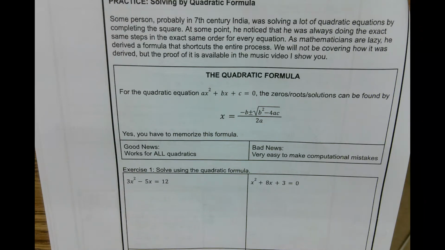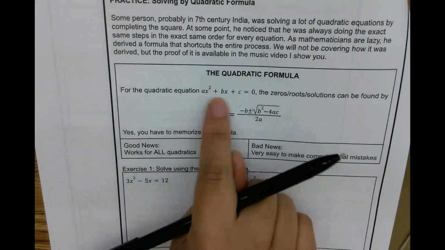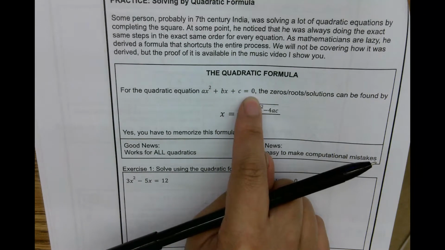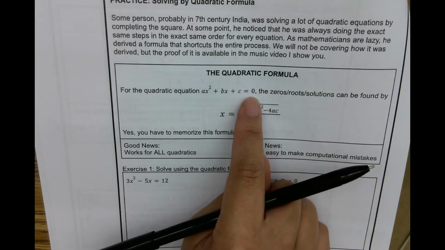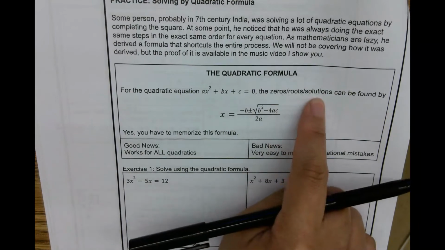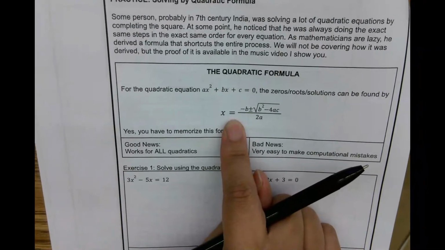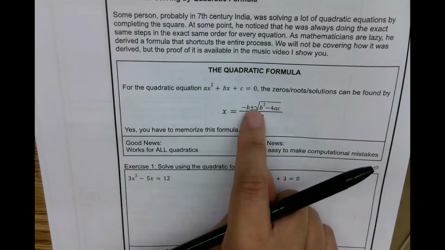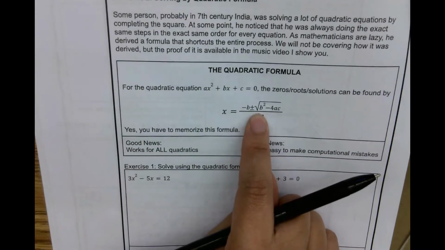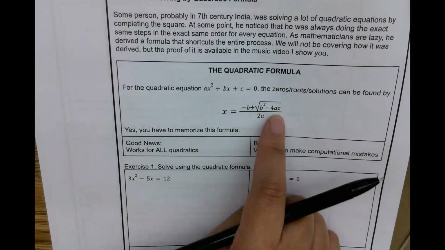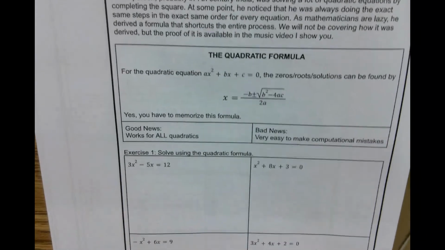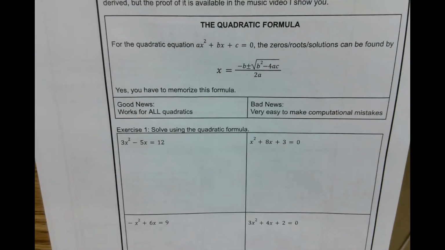So for the quadratic equation ax squared plus bx plus c equals 0, again, you have to set it equal to 0, so move everything to the same side. The zeros, roots, or solutions can be found by the quadratic formula. So x equals negative b plus or minus the square root of b squared minus 4ac, all over 2a. And yes, you have to memorize this formula. I will show you a song that helps you remember it with no problem at all.